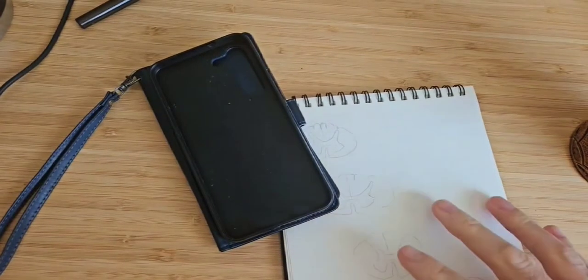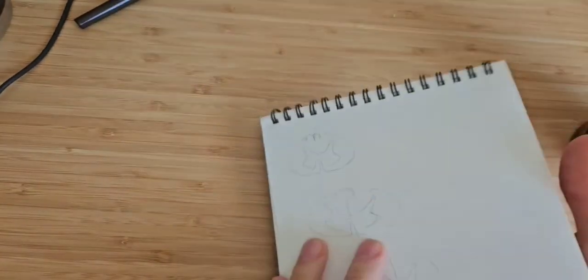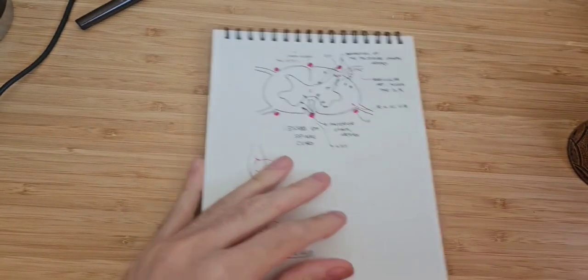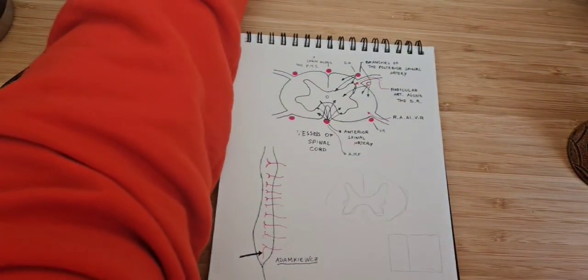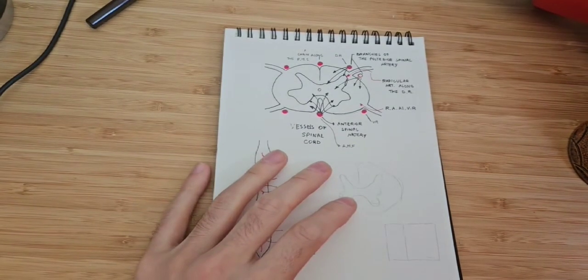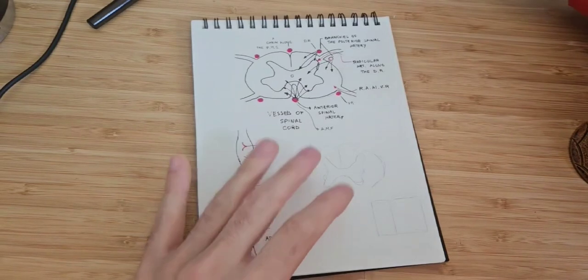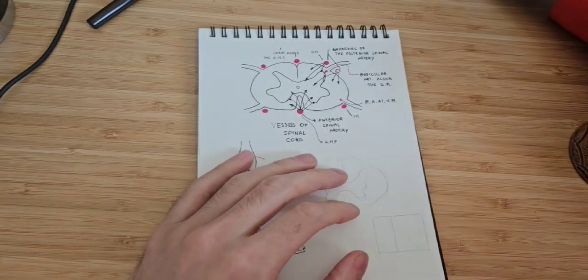I'm gonna be talking about neuroanatomy. I hope you are all doing well, especially with your studies if you are studying for something specific. So what I'm gonna do, I'm gonna talk about the internal structure of the spinal cord, and this is what I want to talk about this morning.